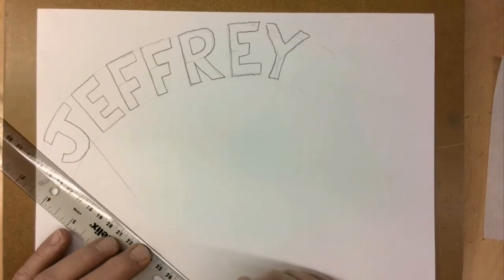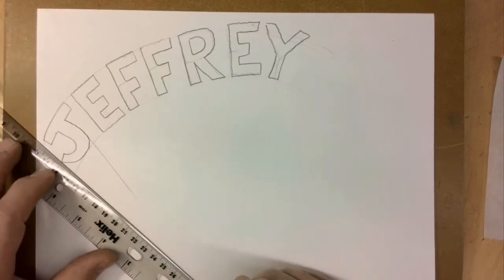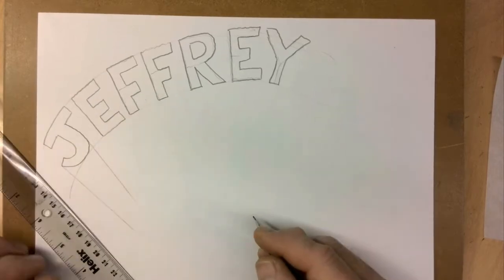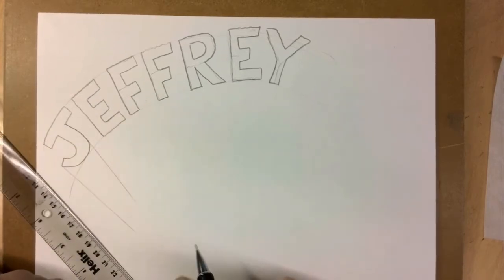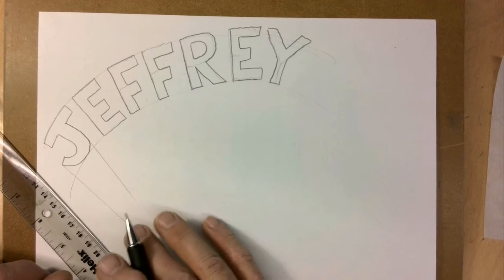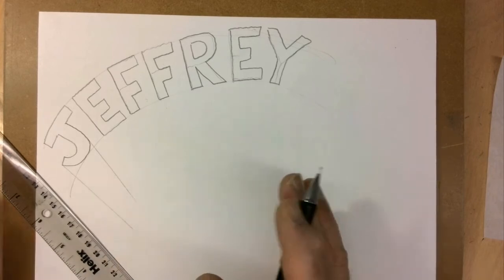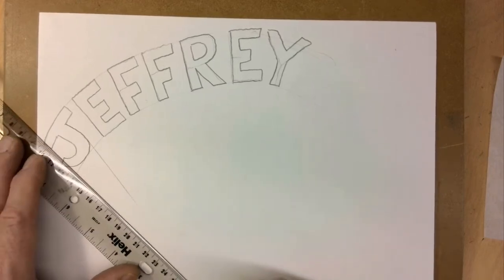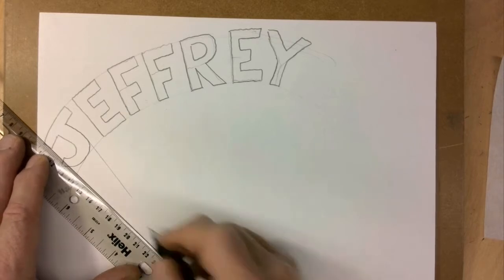If you've got an O or an A or a P, you just go to your curve and go towards your vanishing point. Now, if you're going to erase all this part down in here, don't draw it in. Keep it simple. I hate erasing. That's one of my worst things.